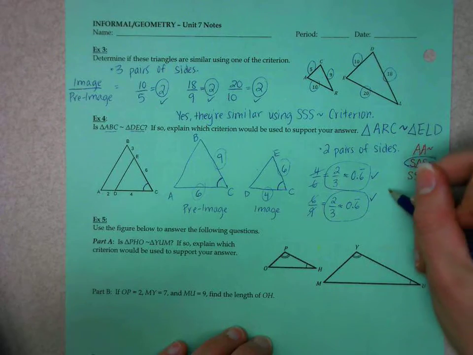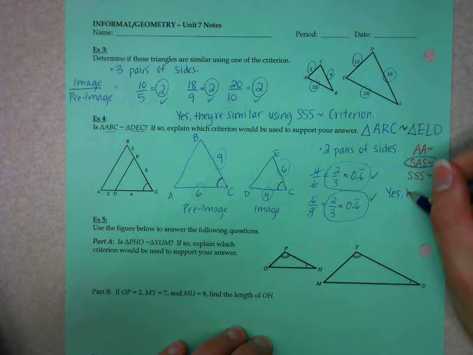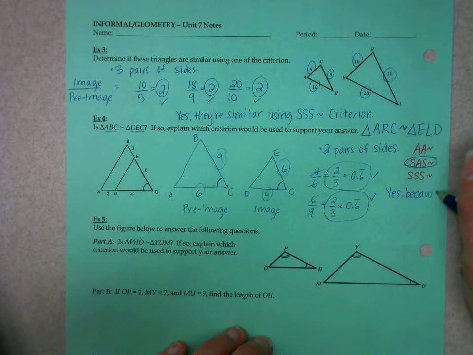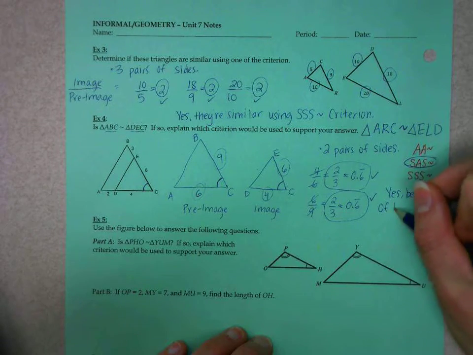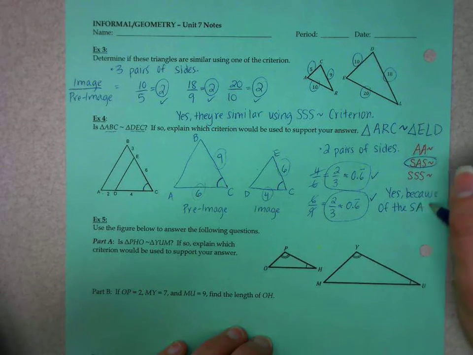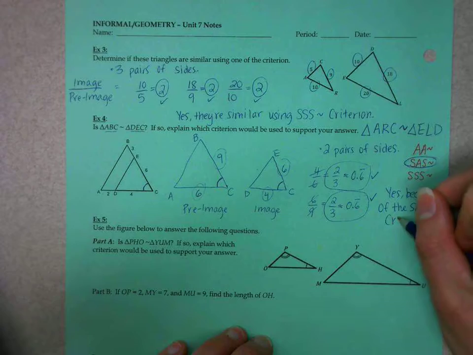Yes, because of the SAS similarity criterion.